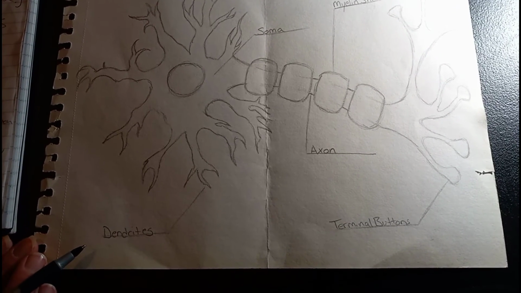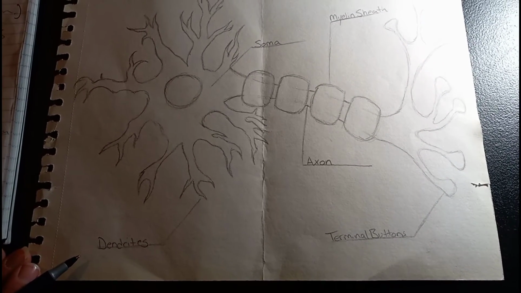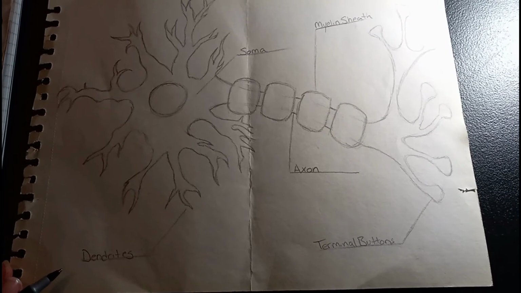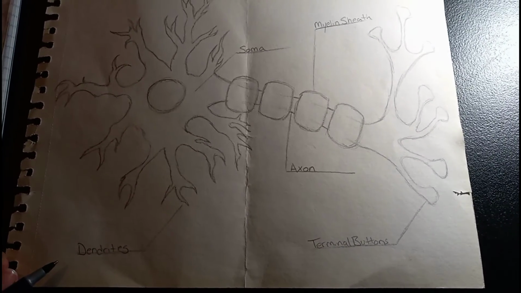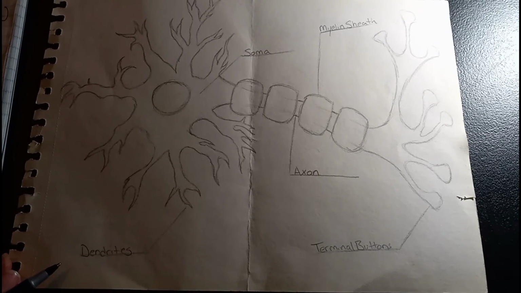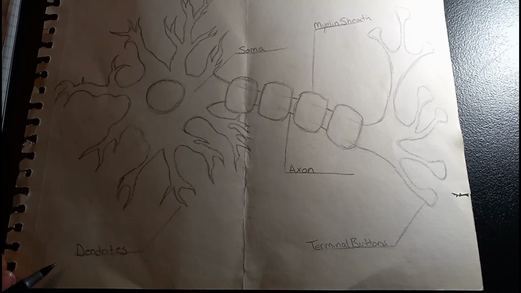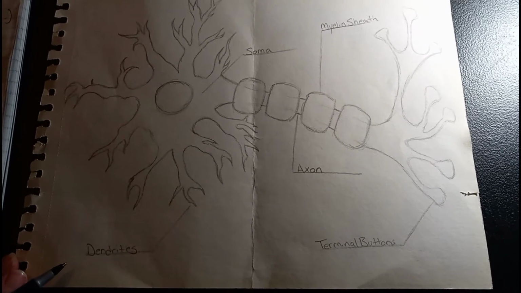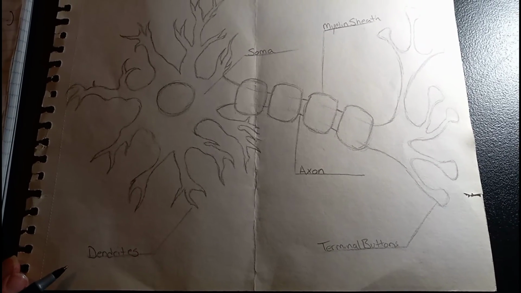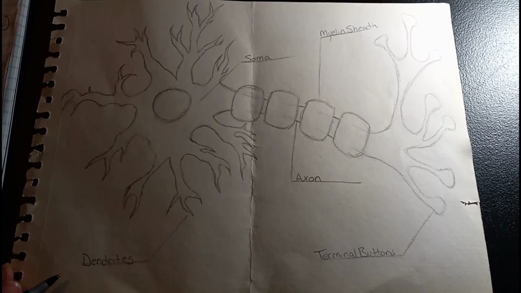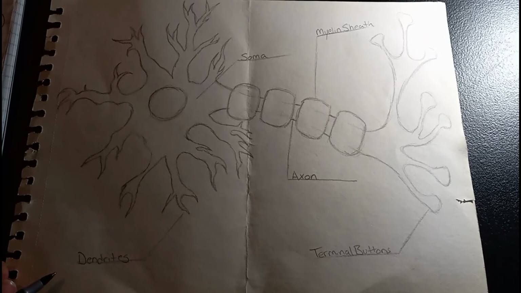Today I will be discussing the basic structures of a neuron as well as making a simple model to illustrate the different structures and their function. A neuron is one of two cell types that make up the nervous system. Communication between neurons is fundamental to all of the functions associated with the nervous system. This communication is facilitated by special structures including the dendrites, soma, axon, myelin sheath, and terminal buttons.